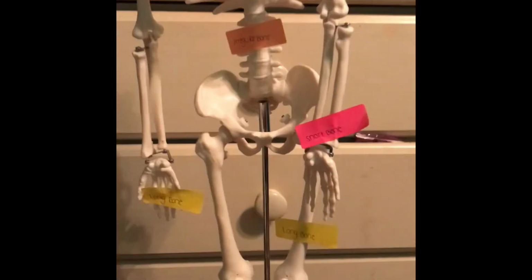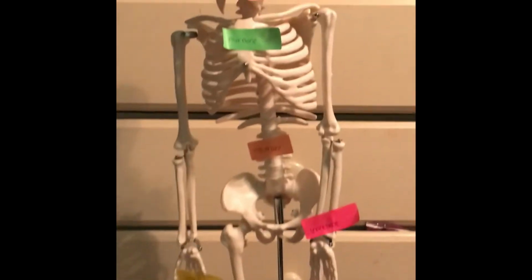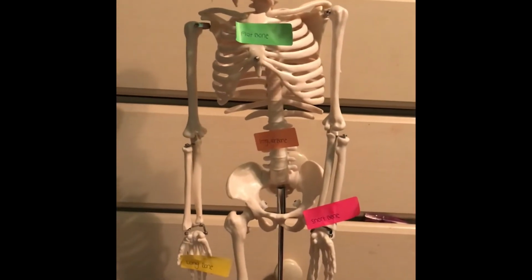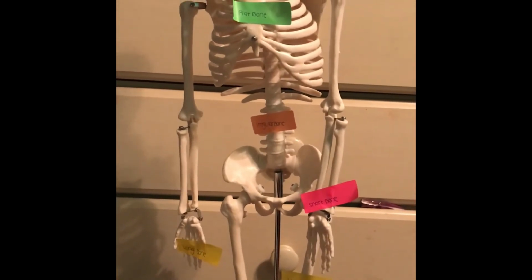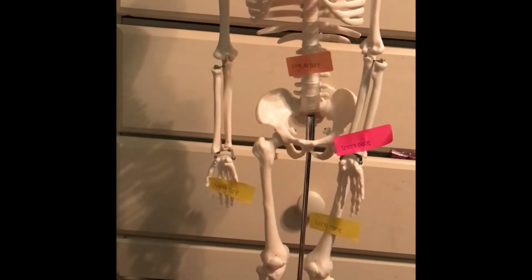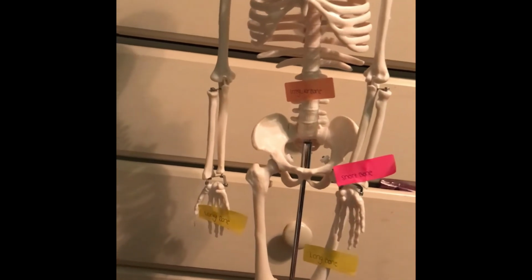So there are examples of those. Once again, flat bones are in green, irregular bones in orange, short bones pink, there's the last short bone, and long bones in yellow. Some fun facts about long bones.